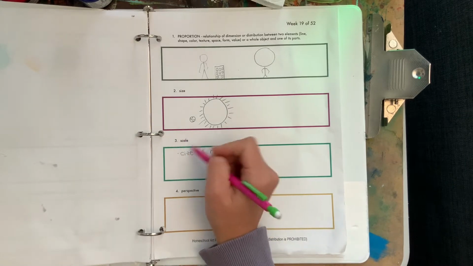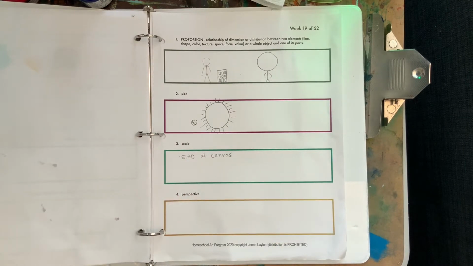So the scale can be just the art piece in and of itself, the size of the canvas, or the size of the surface that you're creating on. You can put a scale in that way.